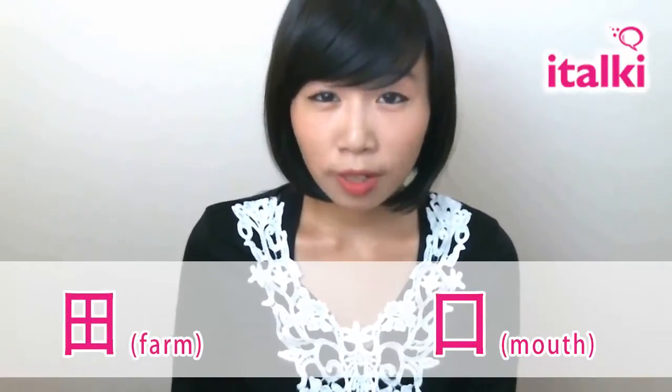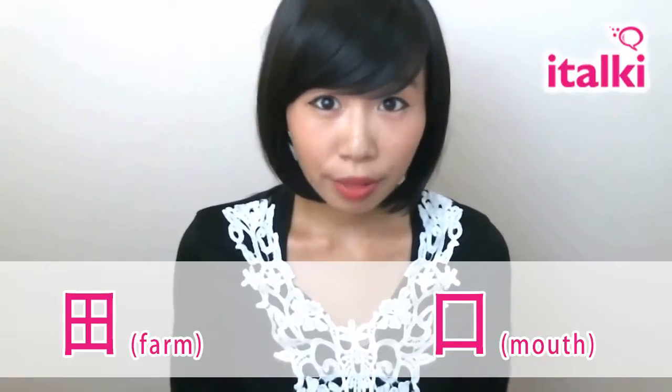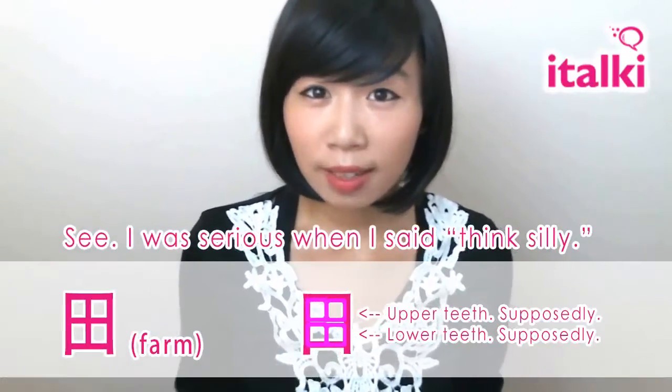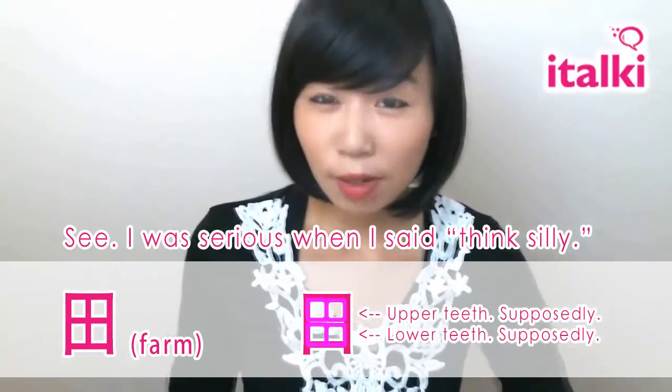Let's look at the characters Tian and Kou. Tian means farm, Kou means mouth. We can think of Tian as a mouth with teeth, so when you have healthy teeth, you have no problem chewing. Now, let's assume that you're a farmer, which means Tian, your farm, is very important to you. But what if you were lazy and you didn't do your farming at all?